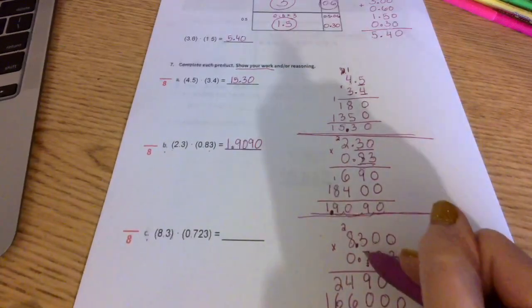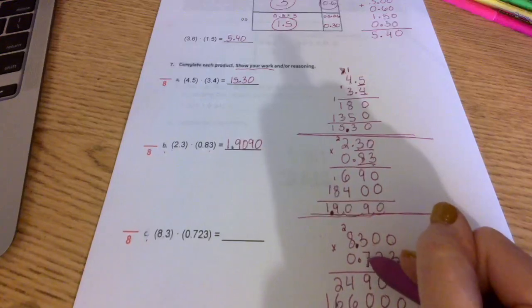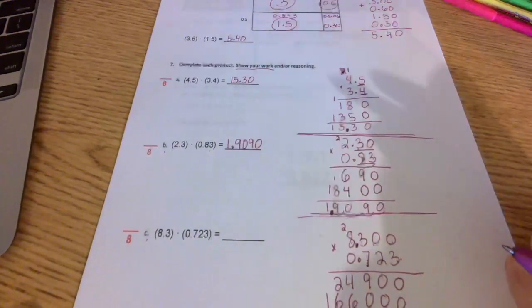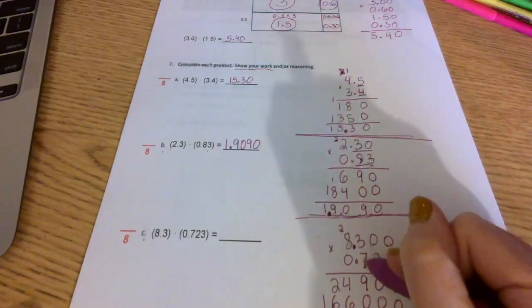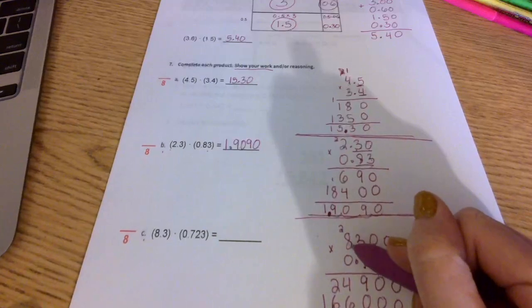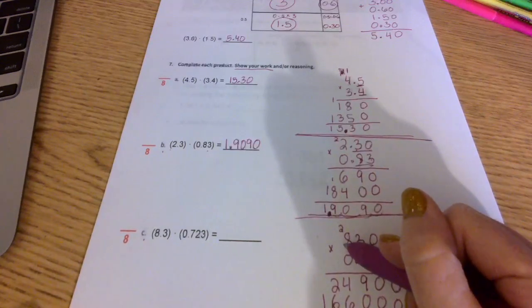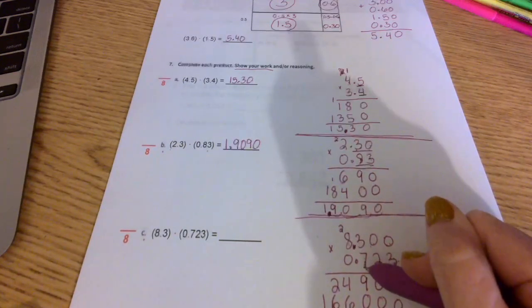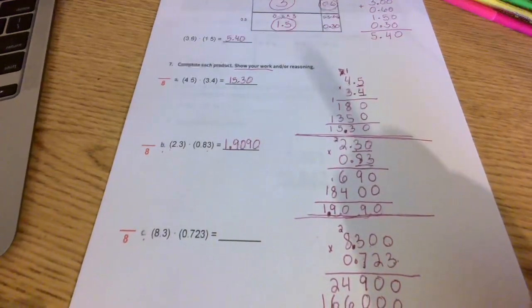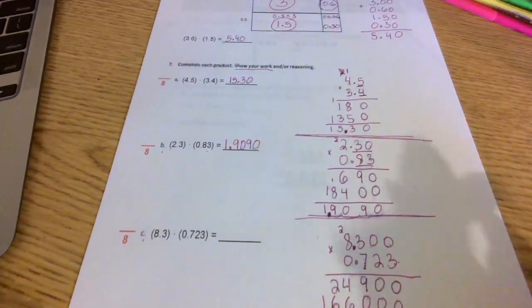7 times 8. What's 7 times 8? Think about it. If you are stuck on what 7 times 8 might be, think about a multiplication fact that you do know. So perhaps you might know that 8 times 5 is 40. You could break 7 down into a 2 and a 5.